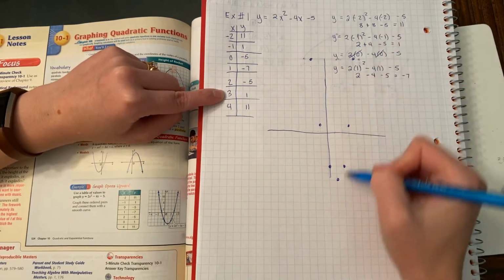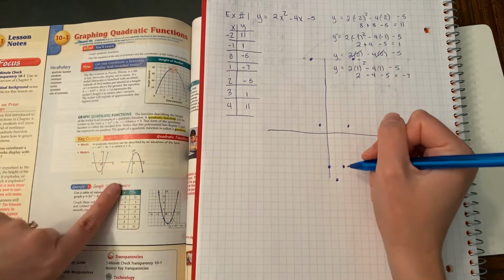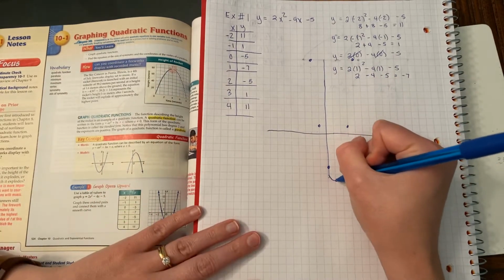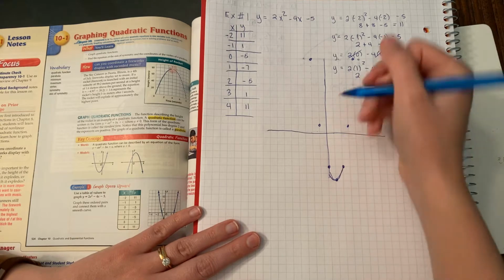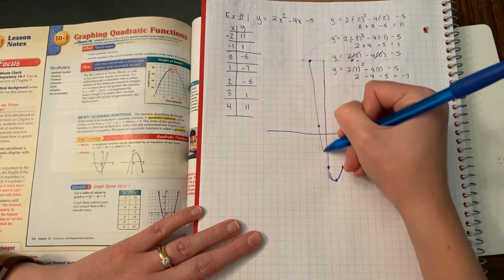And you can see that I have this kind of V shape, but we know because they told us it graphs like a U, so kind of bottom out or round out your bottom just like that and connect your points.